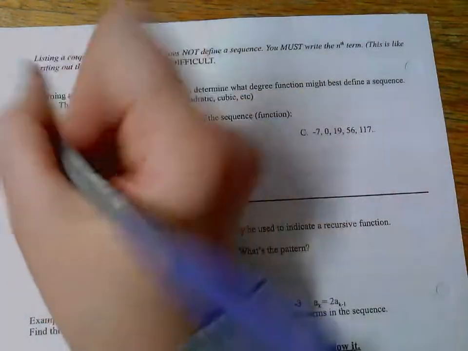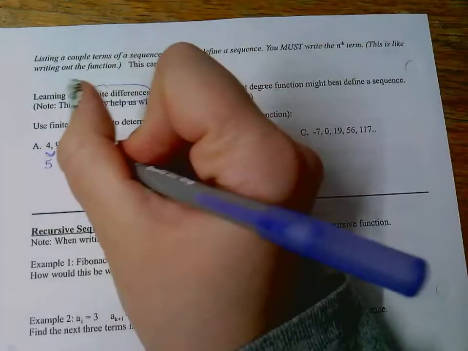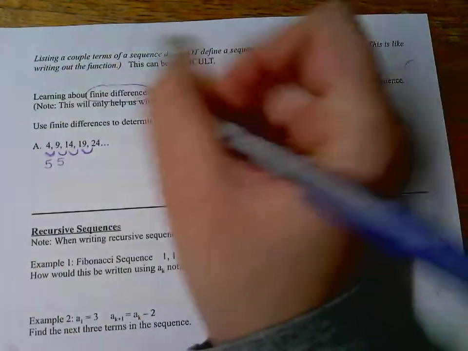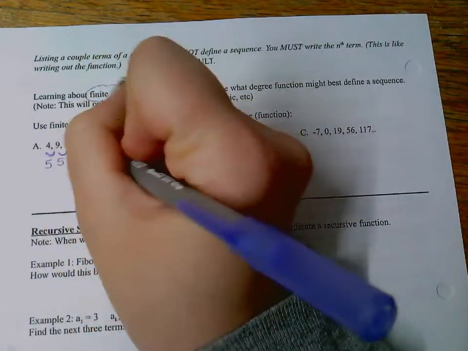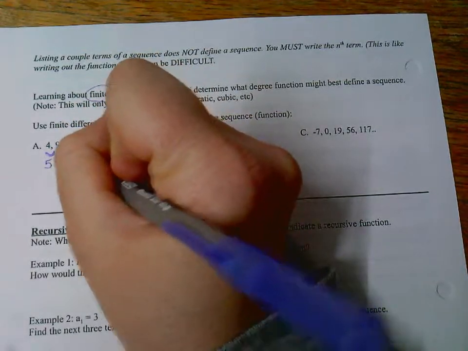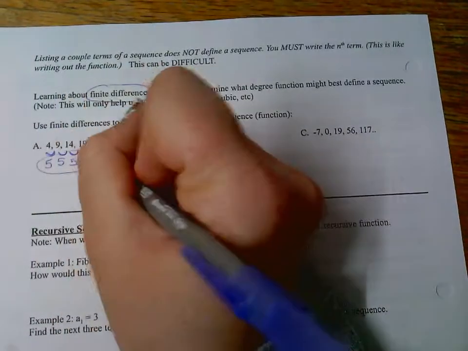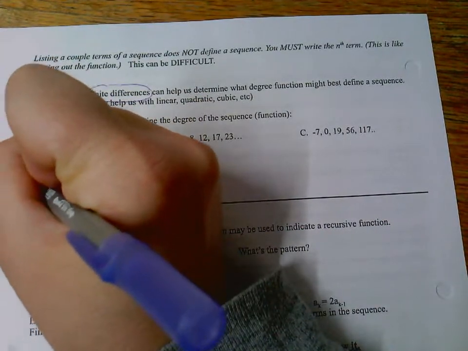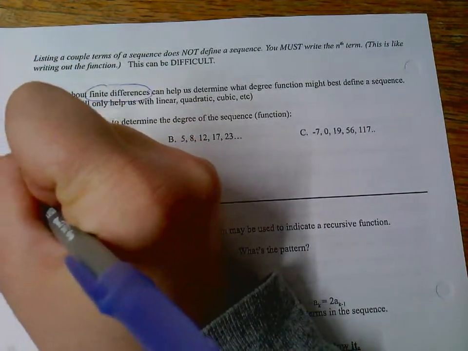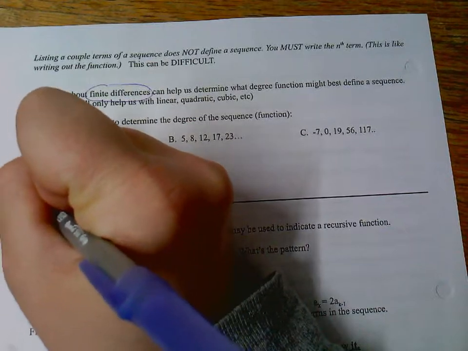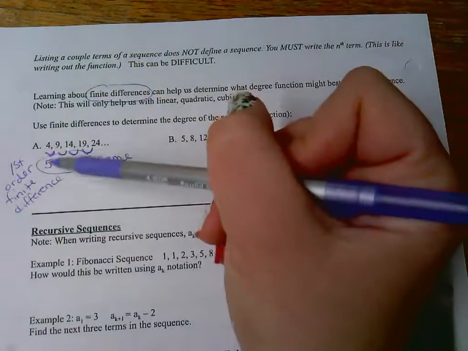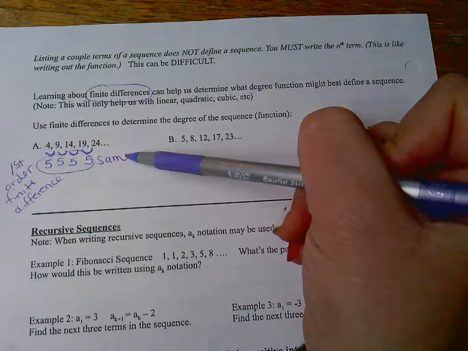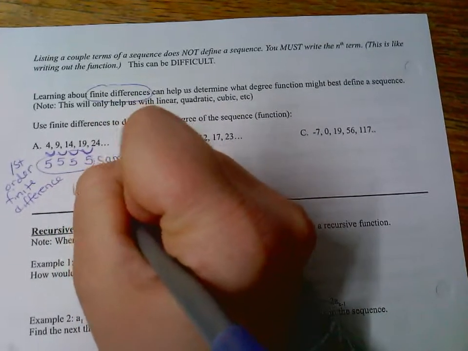4 to 9, that's a jump of 5. 9 to 14, also a jump of 5. 14 to 19, also 5. 19 to 24, also 5. If these come out the same, this is called a first order finite difference. It's because we just did it one time, right? So we found the difference one time. They came out the same. That just tells us that this is a linear function.